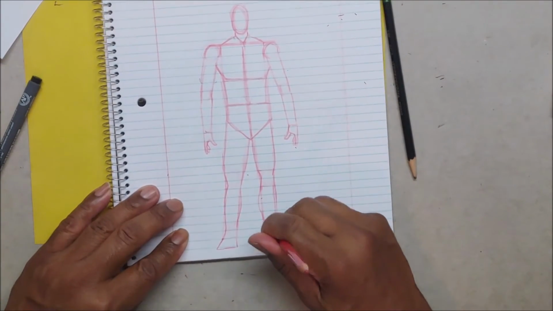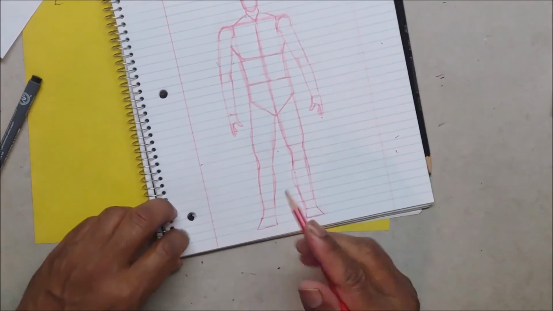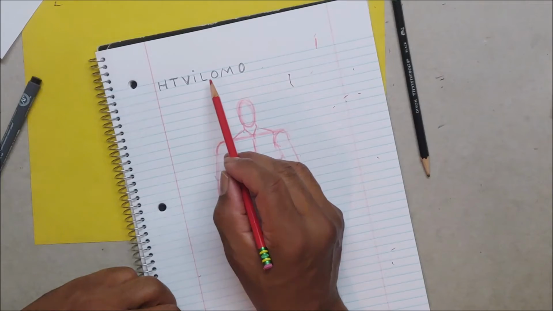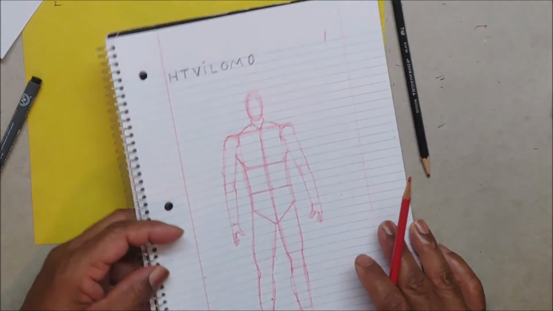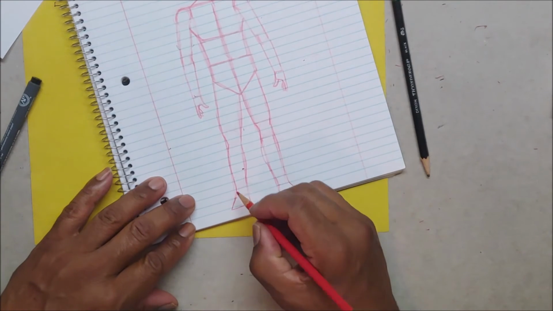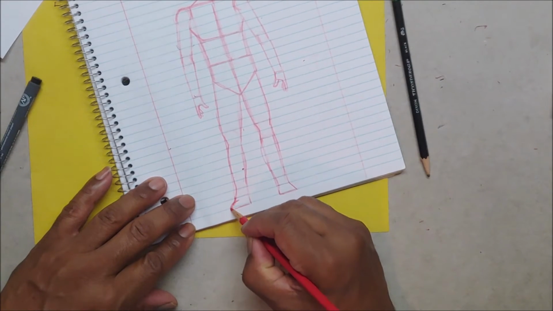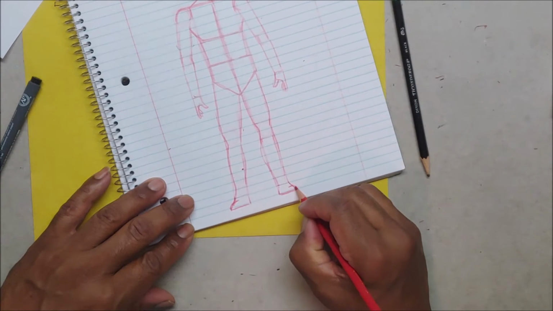Don't worry if it doesn't look right yet. If this is your first time, you do it over and over again, just like when you were writing letters. Your first time making letters, it was hard for you, but the more you did it, the better you became, and now you can write all day long. So what I want to do is round this foot off here and bring this toe in just a little bit, like that.